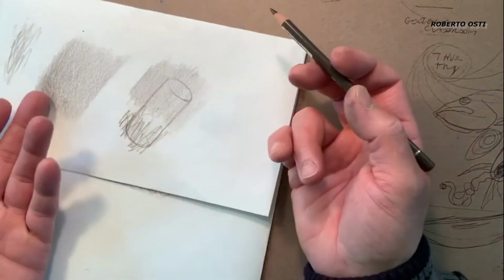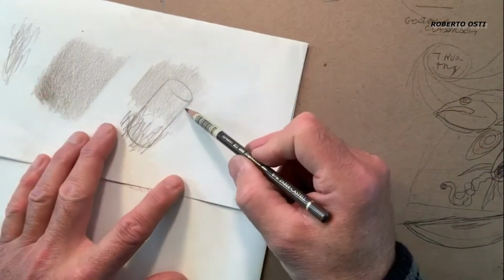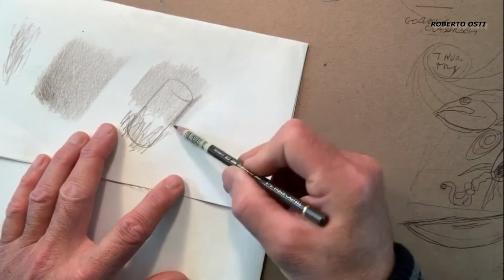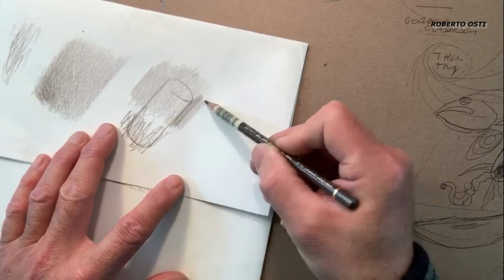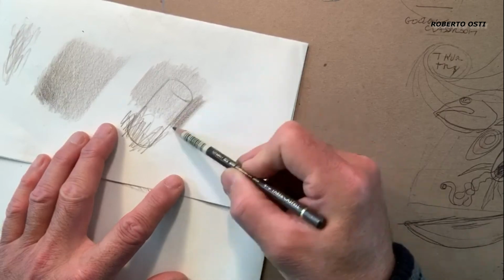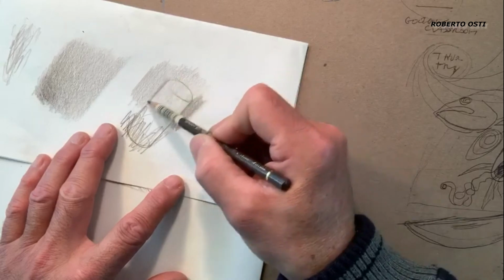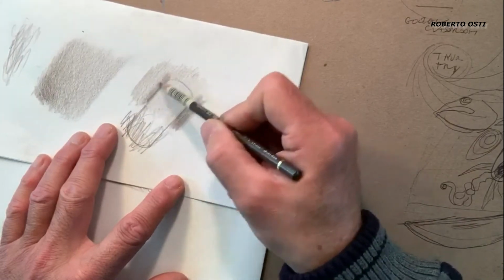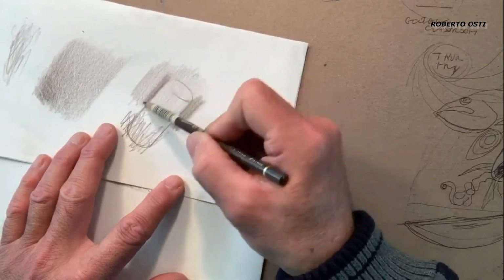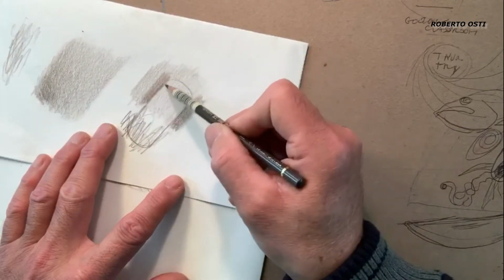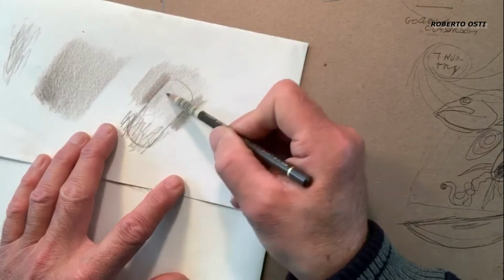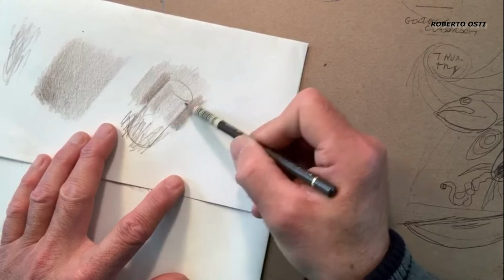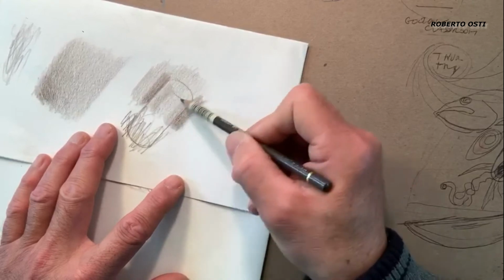So now I don't have my structure drawn anymore, and I don't know where to put my background value. See, this could be the background value. And then maybe I'm going to soften the edge a little bit more here. Background value here. I lose the line now, but I now have the form defined by areas of values rather than line. And in here I can gradually darken the values and achieve a sense of volume.